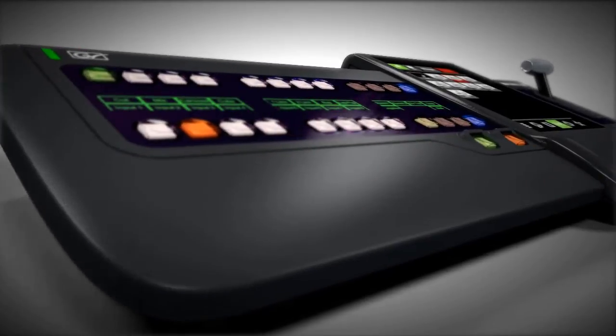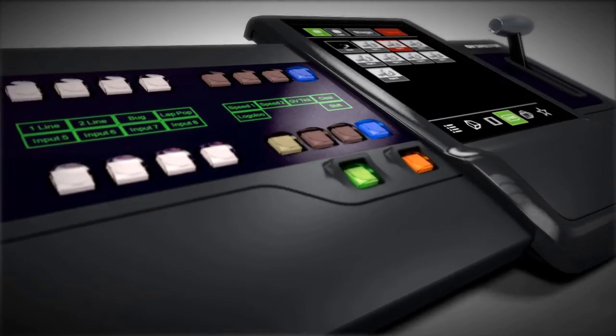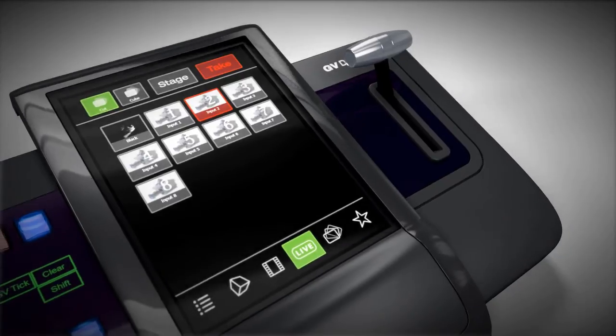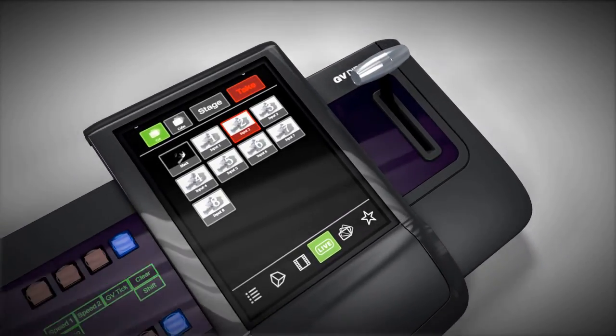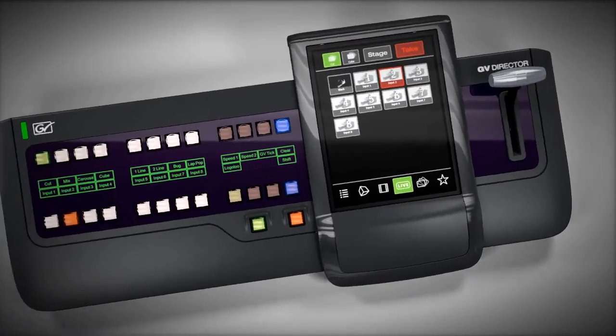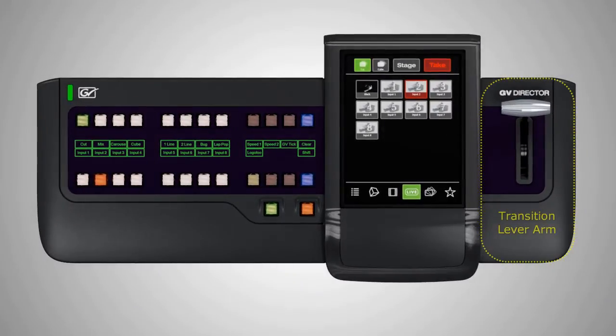Let's make a start by introducing you to the control surface. You can see it is broken down into three main areas. At the far end is a transition lever arm, and this is used to manually take items on the stage to air while controlling the transition speed.